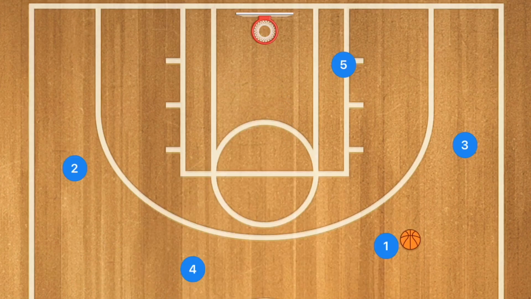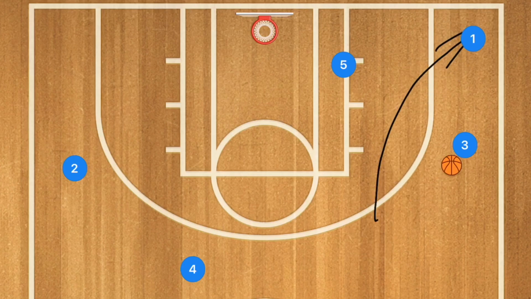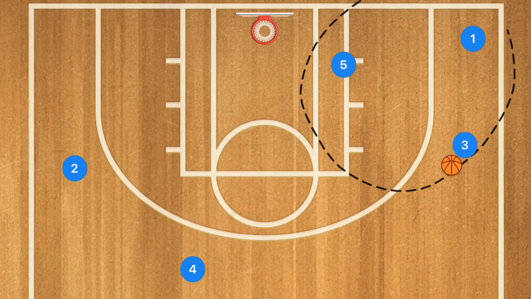A really good overload motion that you can run is, of course, the 4-out 1-in that kind of goes into a triangle style offense where we'd have player 1 pass to player 3 and player 1 could go down into that corner. We've now essentially overloaded the side against a zone.